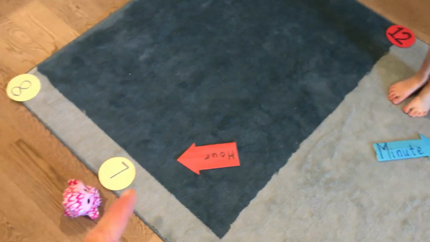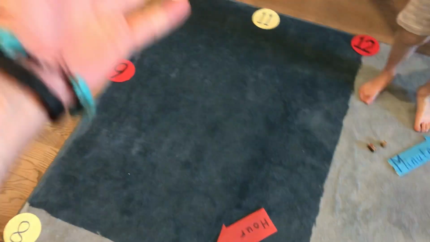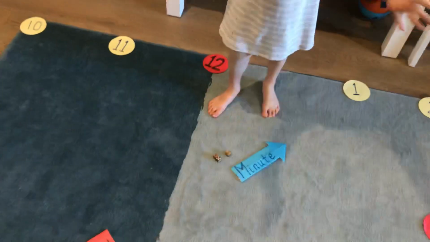So hope you enjoyed the game. Keep playing it, ask some different scenarios, get them to convert to 24-hour time and race around the clock.